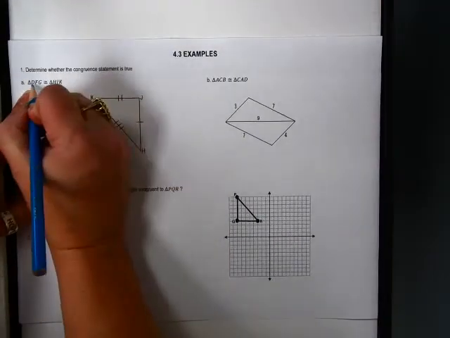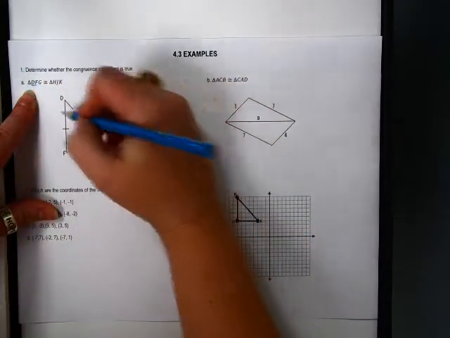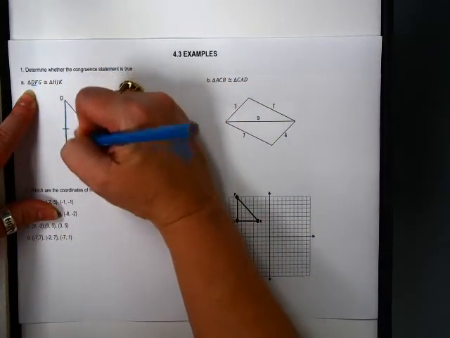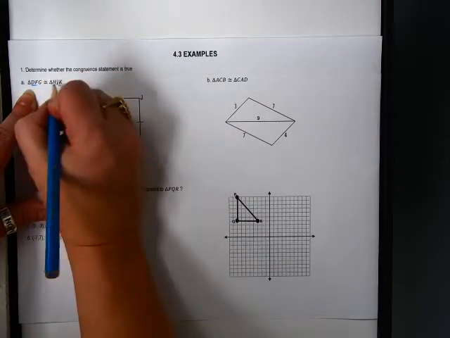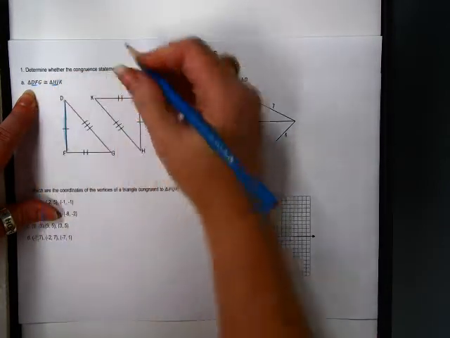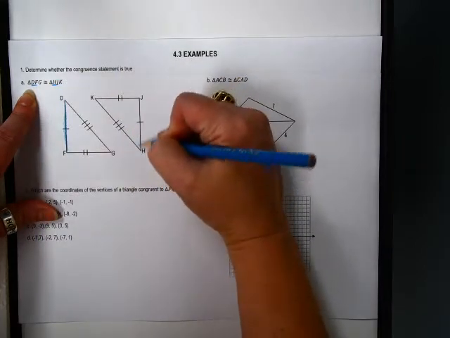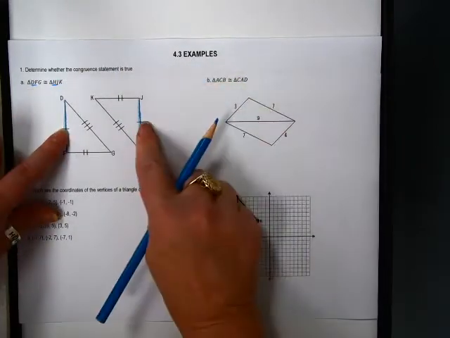Here I've got DF. DF is where it's marked with one hash mark. So from D to F, it's blue. So from H to J, it should also be blue. And it is because it also has one hash mark. Okay?